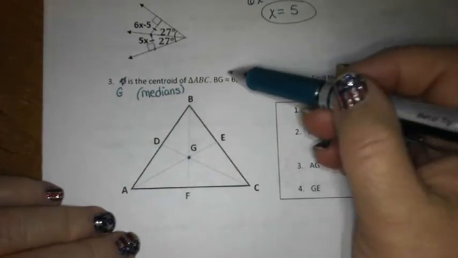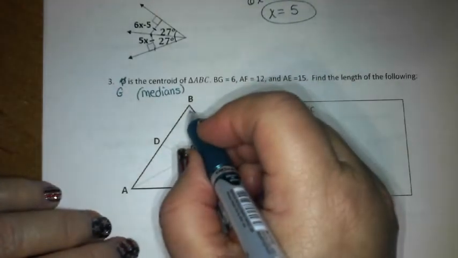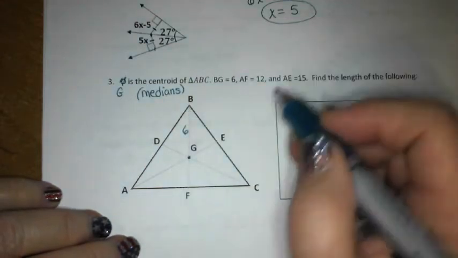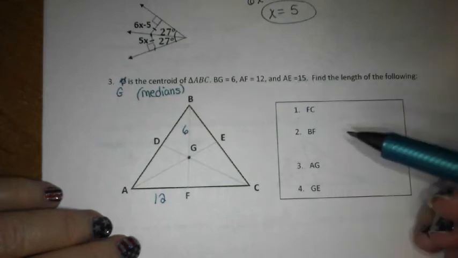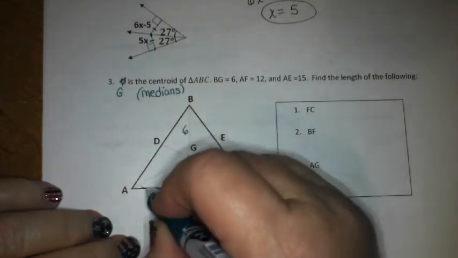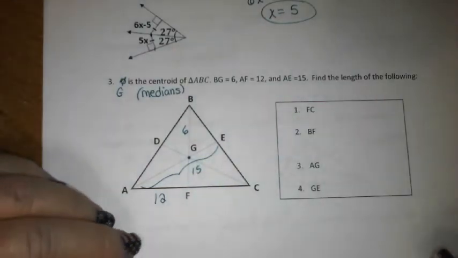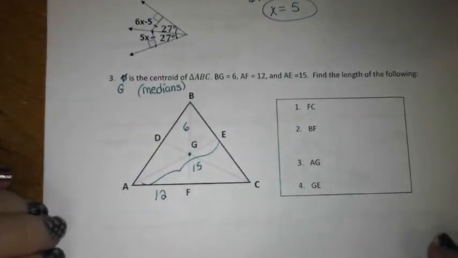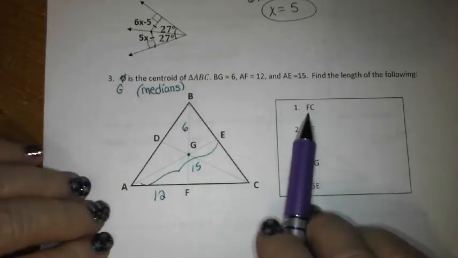And I tell you that BG is 6, AF is 12, and AE is 15. And now they're going to ask us to find some other pieces. All right, so let's start with FC.